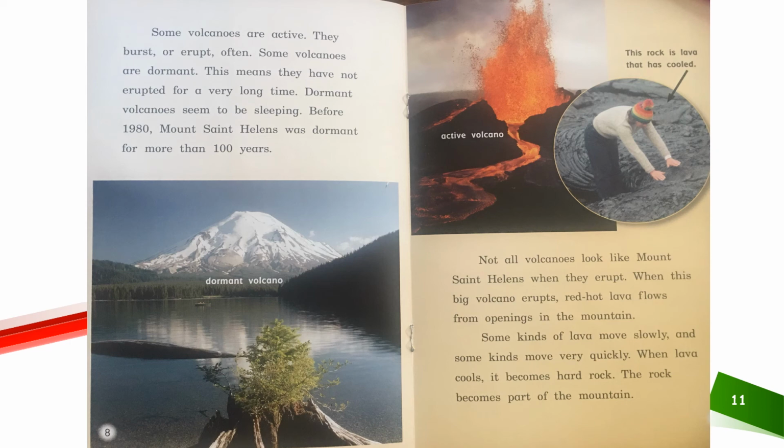Dormant might be one of those words you want to write down. Now, someone actually used that word in what they knew about volcanoes already, but maybe for you it's a fairly new word. Look at the real photograph below that text, and then you even see a label, dormant volcano.